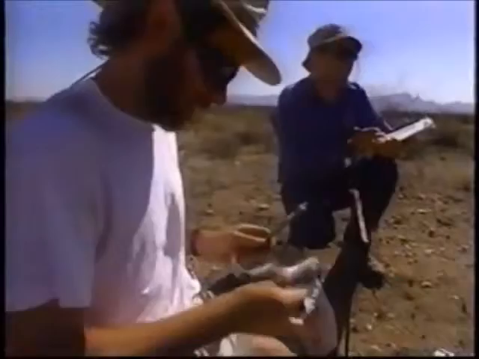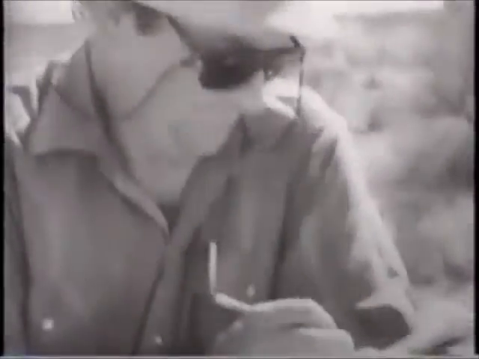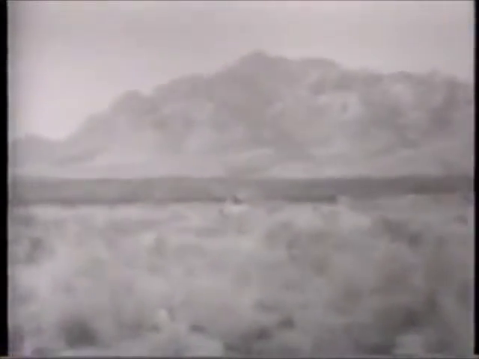We removed these kangaroo rats, but the most interesting thing that happened was the responses of the vegetation. And the most dramatic of all of those is that in these plots where we've removed kangaroo rats, the desert has almost literally become a grassland over the last 17 years. And you can see these really striking differences in the vegetation cover here.